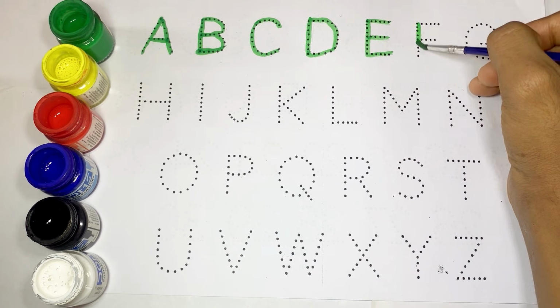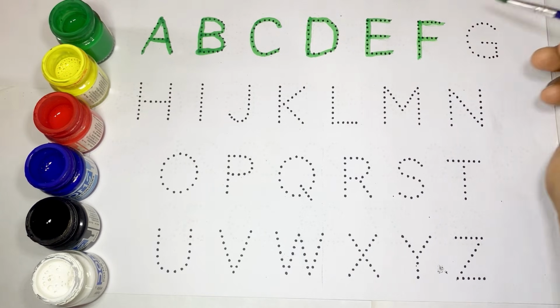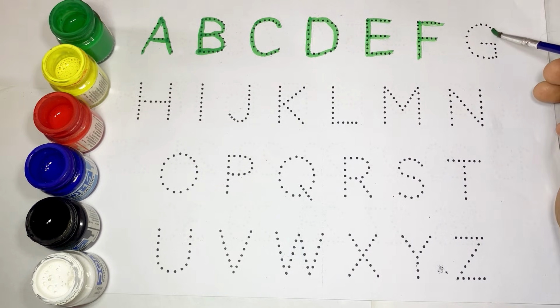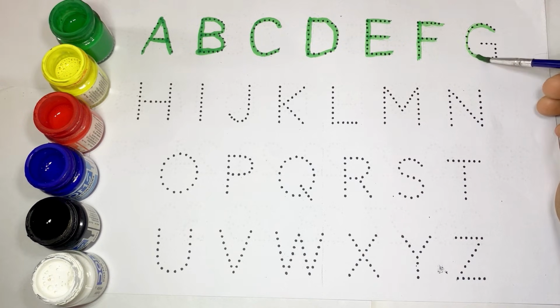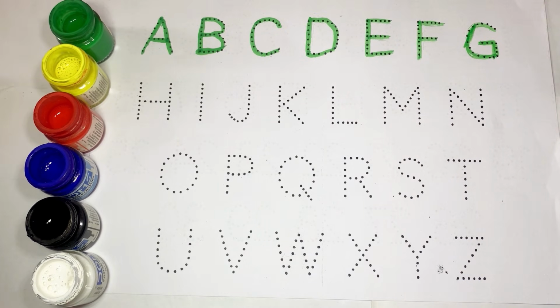F for fish, F for fan. G for God, G for glass. The alphabets of G. Now H. H for hand, H for helicopter. The alphabets of H. And use yellow color.